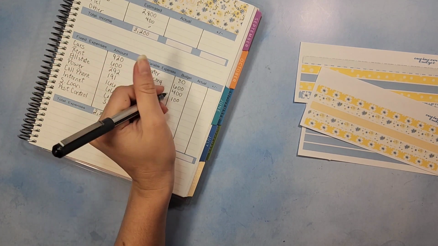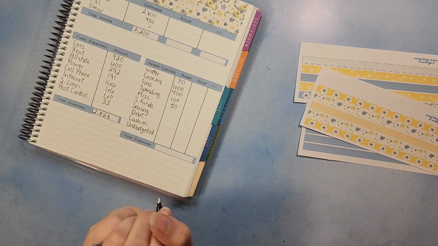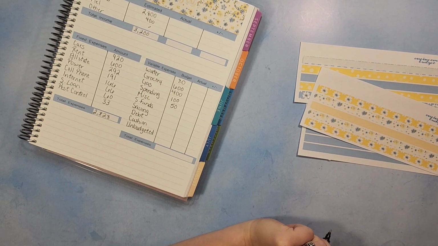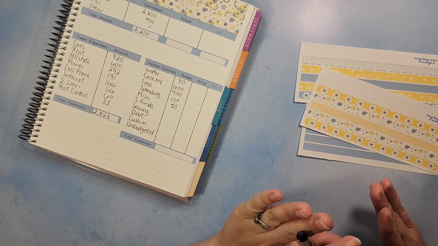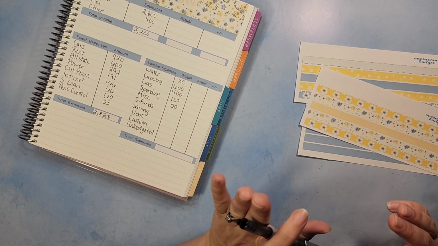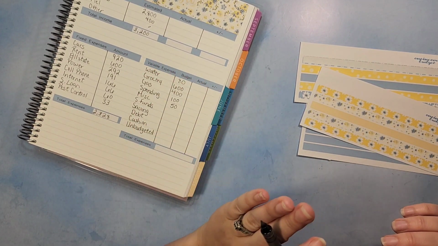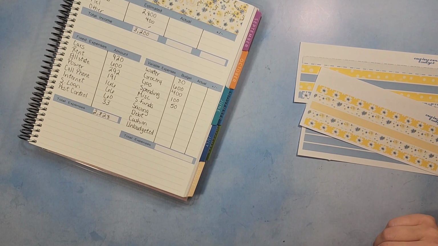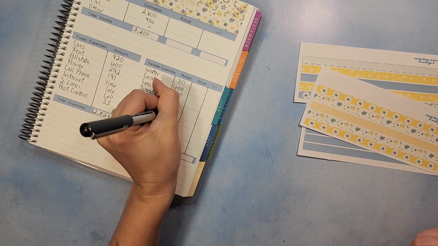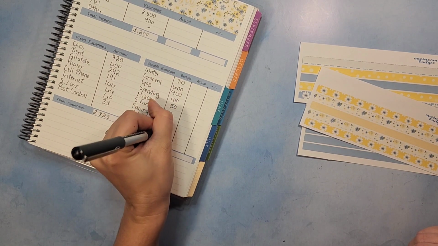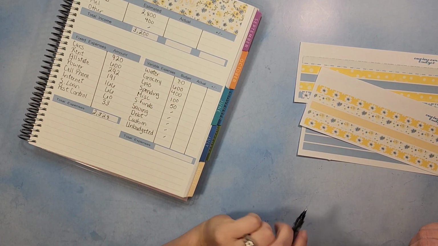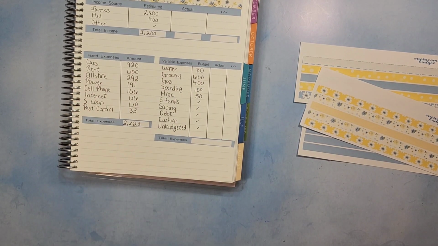Then we have miscellaneous, which we were able to fund at $50 and have fully funded. That's the amount that we usually set aside for miscellaneous. Anything that comes up that we don't consider unbudgeted, we try to use miscellaneous first. Now for sinking funds, savings, debt, and cushion, those depend on what we are actually able to set aside in the month of May. So we don't budget anything for these. Those depend on what extra comes in. So that's just kind of our overview here.